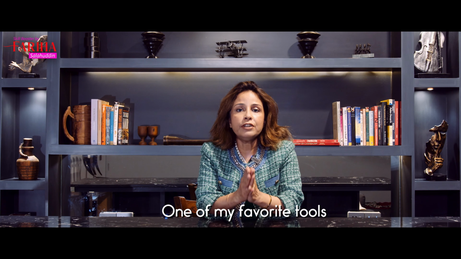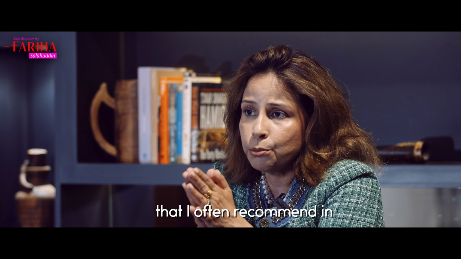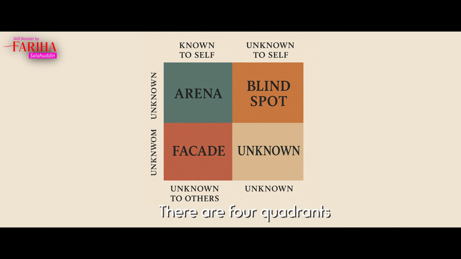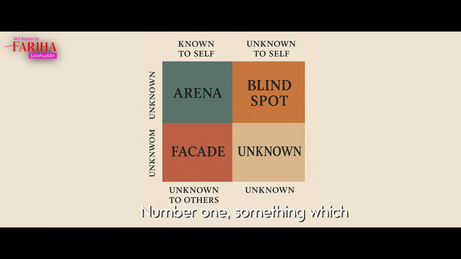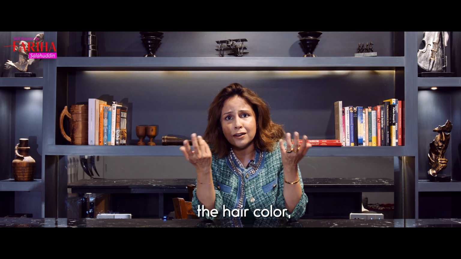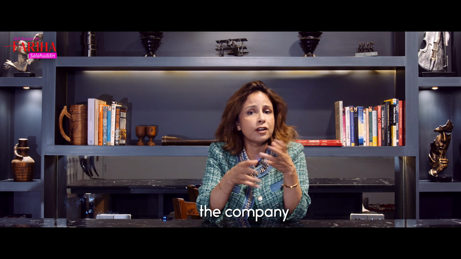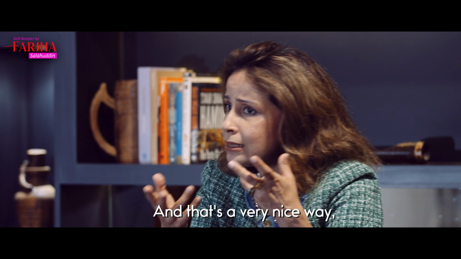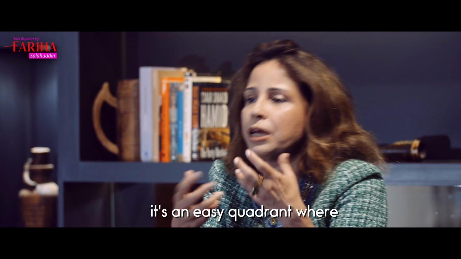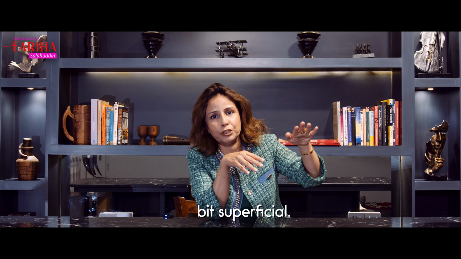One of my favorite tools that I often recommend in my one-to-one coaching is the Johari Window. There are 4 quadrants. Number 1, something which is known to both parties. For example, the gender, the skin color, the hair color, perhaps your designation, the company that you work for. And that's a very nice way. It's an easy quadrant where we connect with each other, but it's a bit superficial.